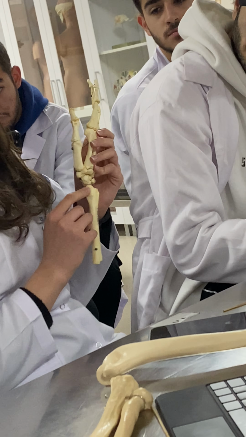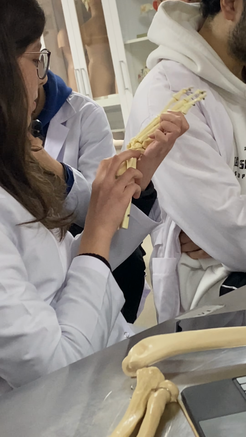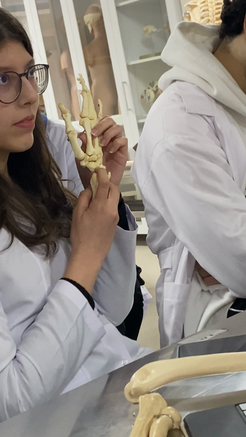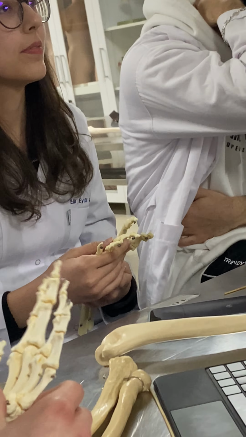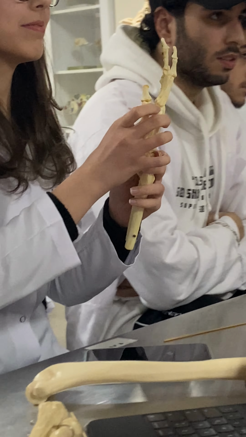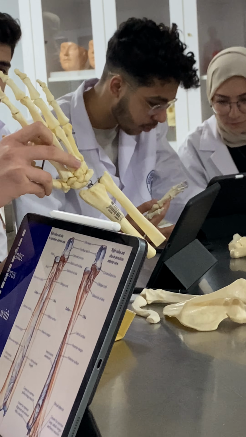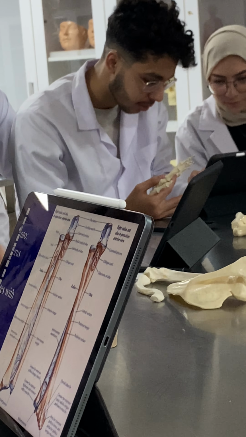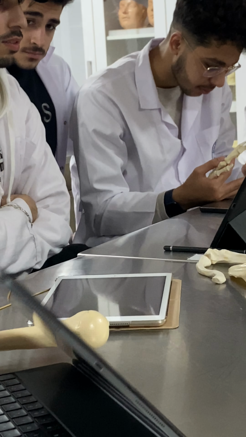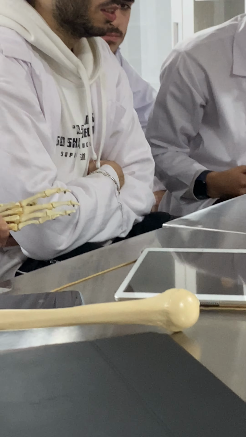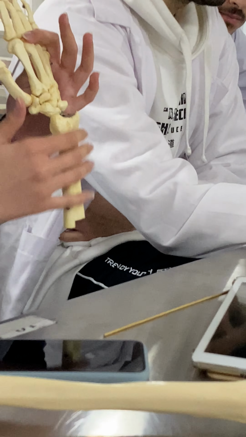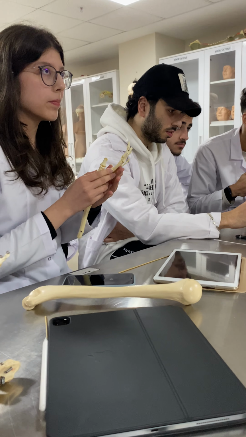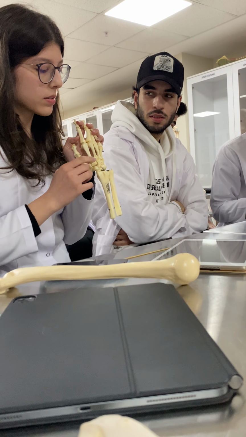Let's start with the carpals. This is a scaphoid bone. So how do you know? We have identified the hand according to the palmar side and dorsal side, because it differs. Okay. And that's one criteria.